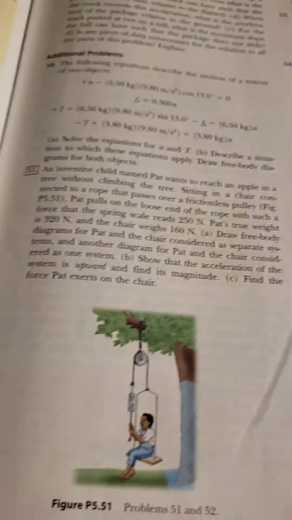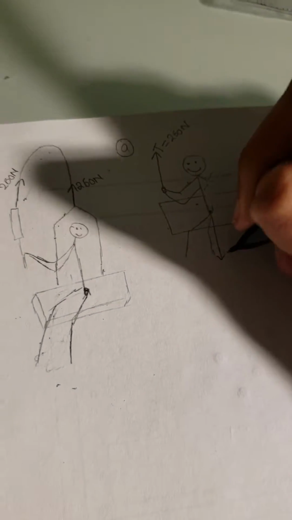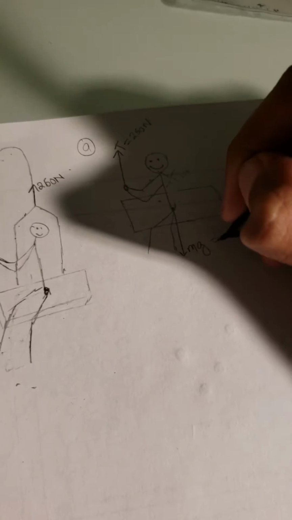Let's see what else they gave us in the problem. They told us that Pat has a weight of 320 newtons. So we know that Pat's weight is acting downward from here with a force mg equal to 320 newtons. Now, since Pat is sitting on a chair, there also must be a normal force between him and the chair. So, since we know that the normal force must be acting upwards, let's just call this F_NCP, meaning the normal force that's acting from chair C onto Pat.